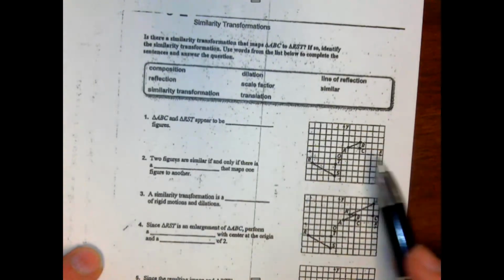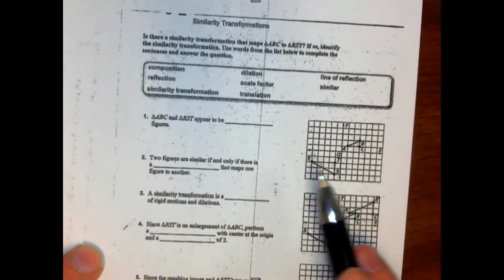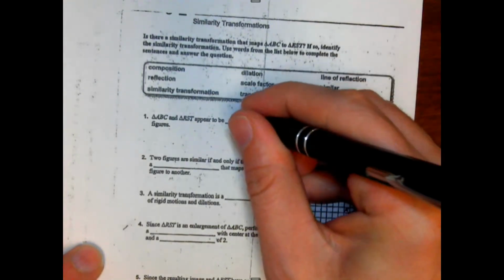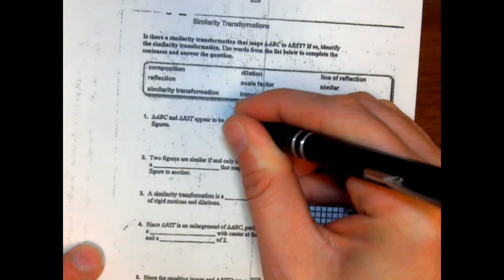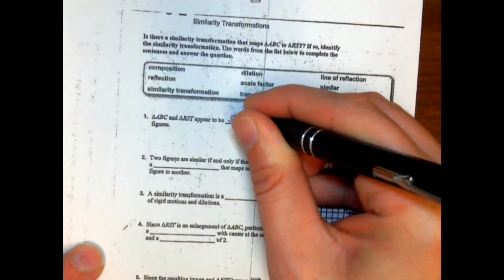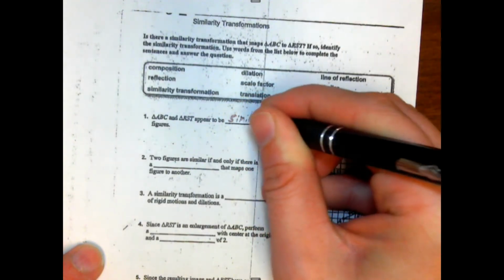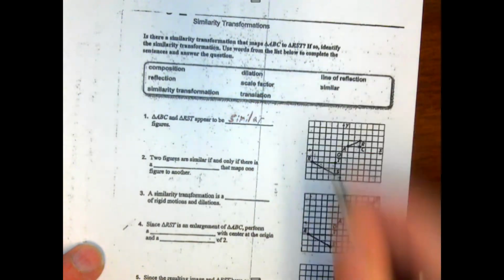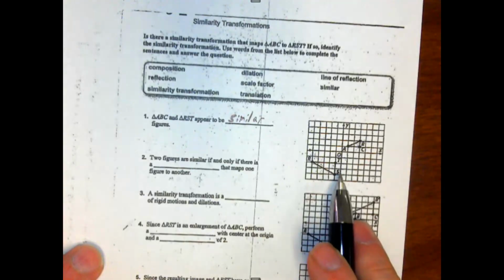So first of all, triangle ABC and triangle RST appear to be similar figures. And by that, remember, we mean that they are the same shape, but they could be different sizes. And in this case, they are different sizes. So they have the same angles, but different side lengths.